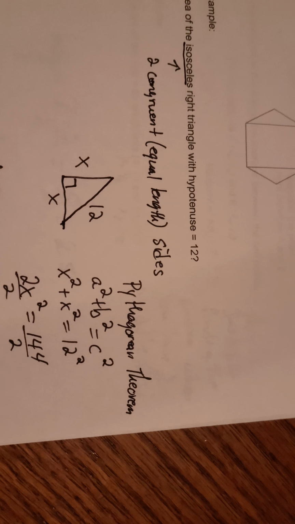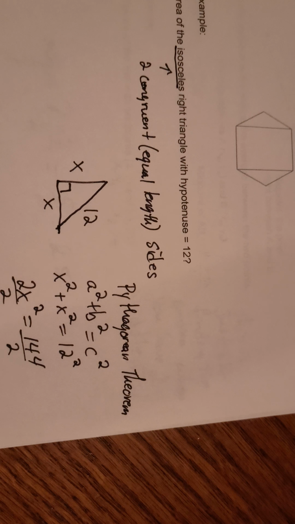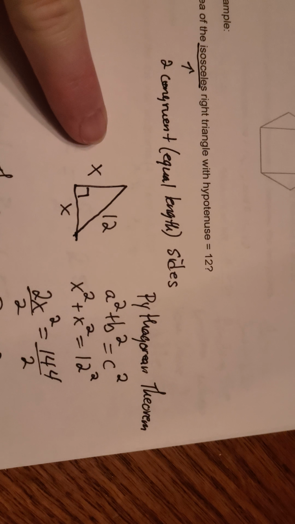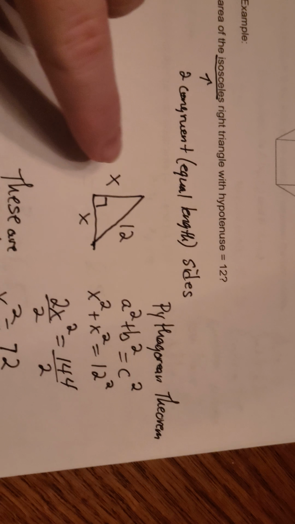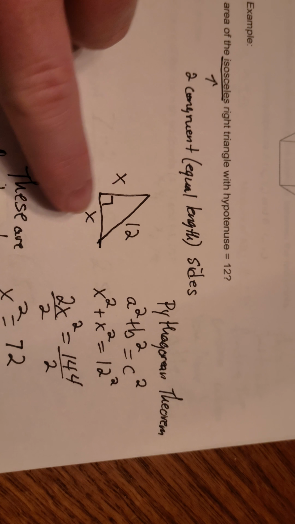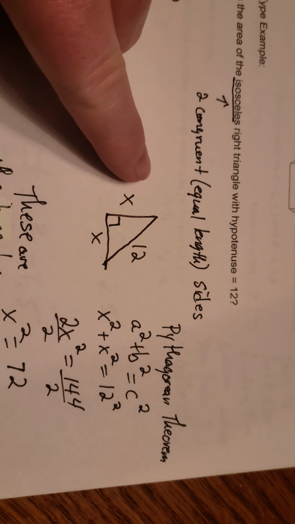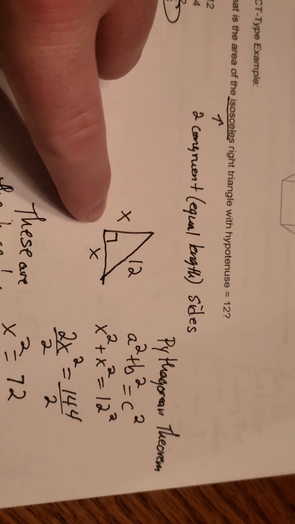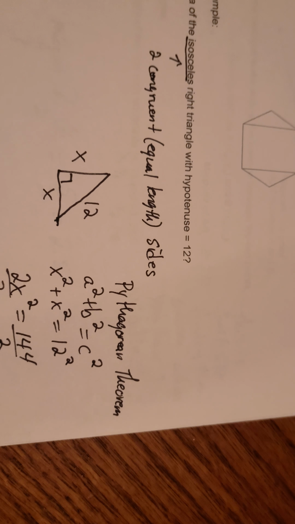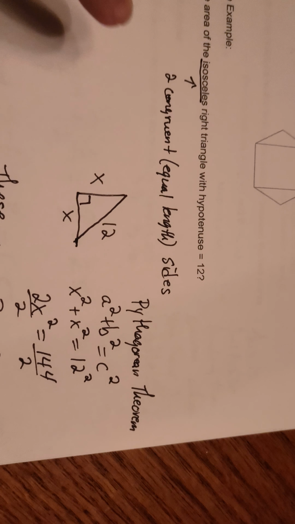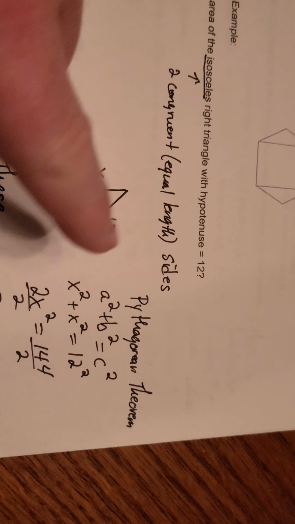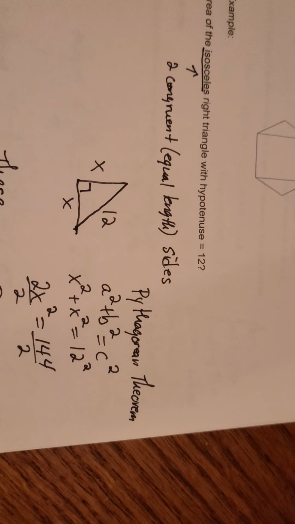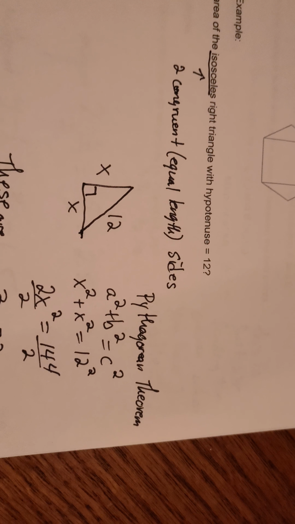So the Pythagorean theorem, again, is a squared plus b squared equals c squared. If you're not sure, draw the picture. So here's my triangle. Because it's isosceles, I know that these 2 sides are the same. And then my hypotenuse, the side across from the right angle, is 12. So I have a squared plus b squared equals c squared. A and b are x. They're the same, so it doesn't matter. So I get x squared plus x squared equals 12 squared.